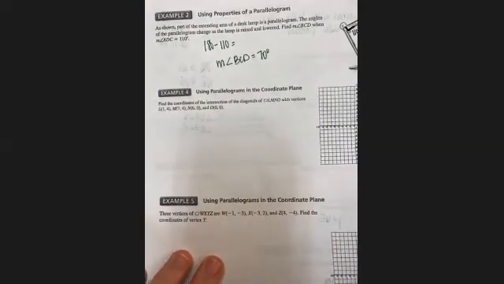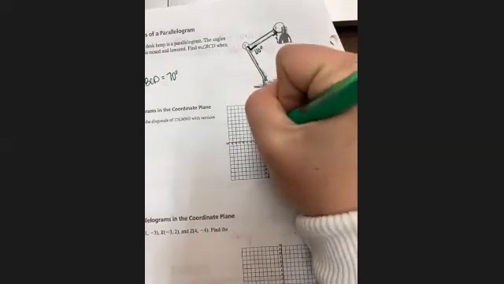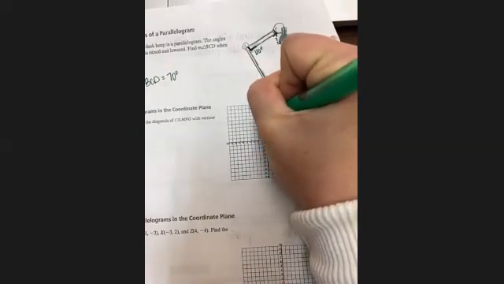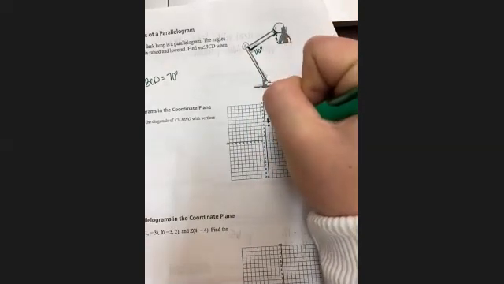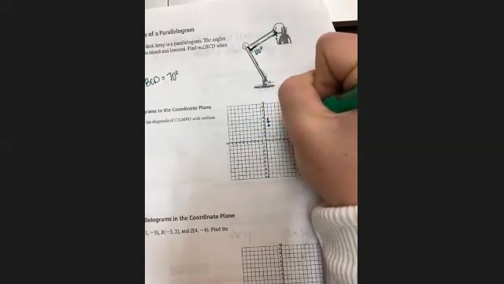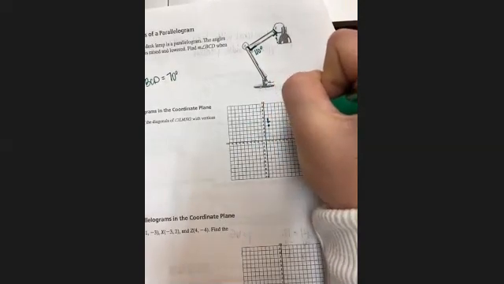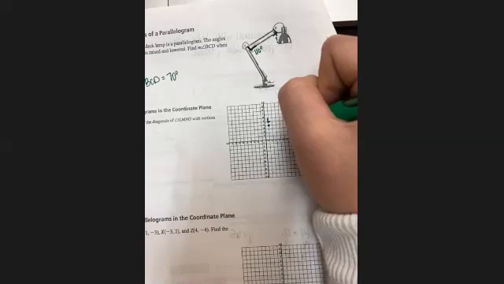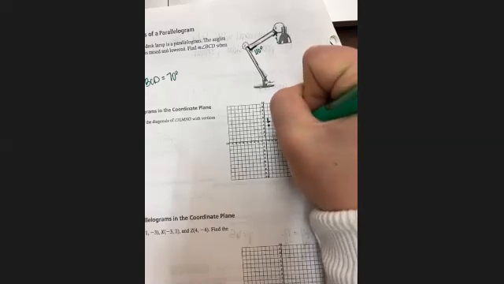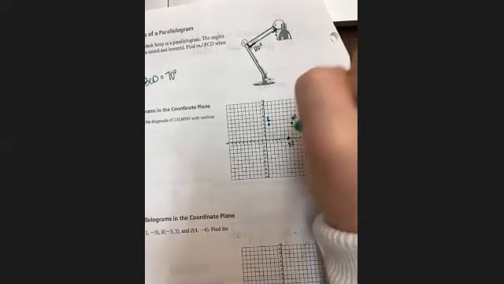Okay. Example 4 says find the coordinates of the intersection of the diagonals of quadrilateral LMNO with vertices of L at 1, 4. So 1, 4 is L. M is at 7, 4. N is at 6, 0. And O is at 0, 0.